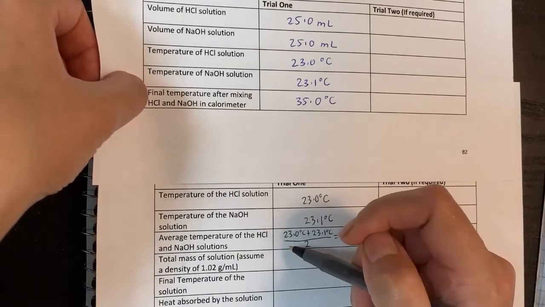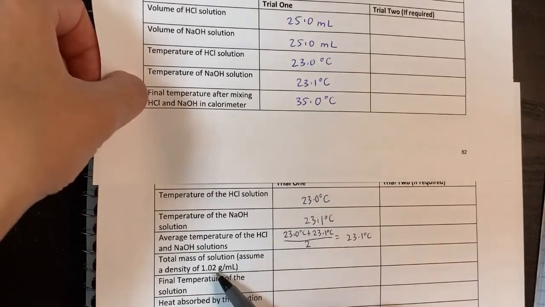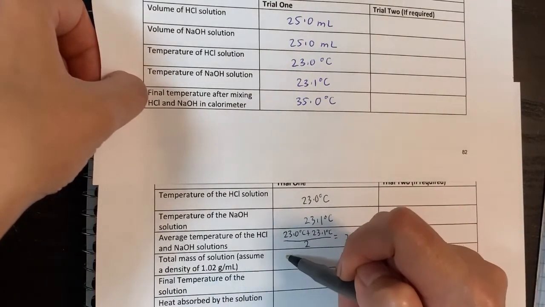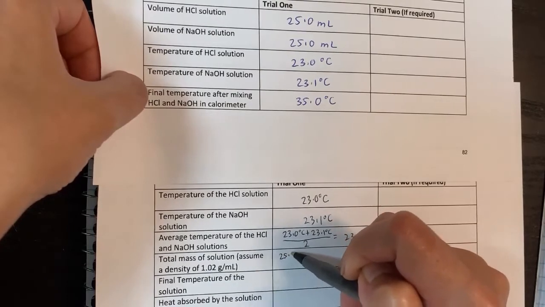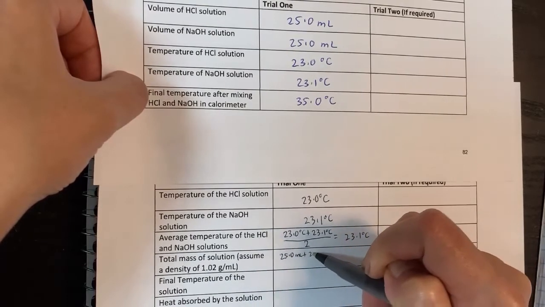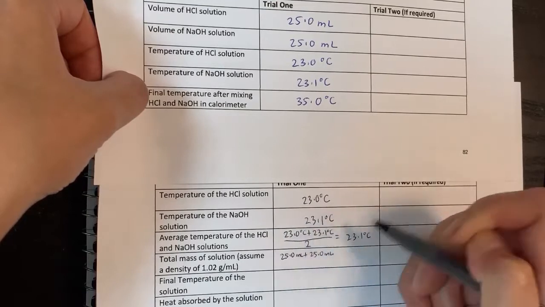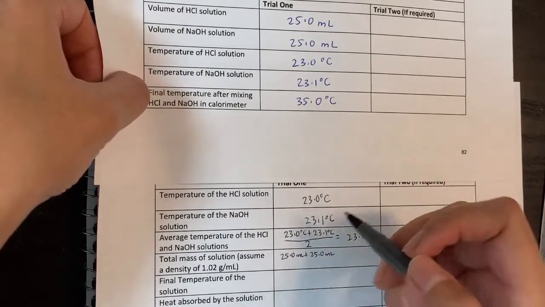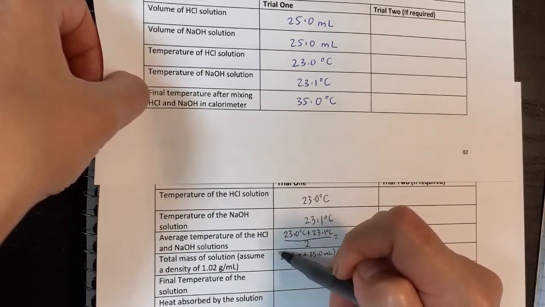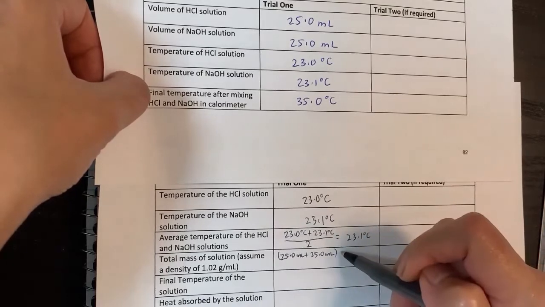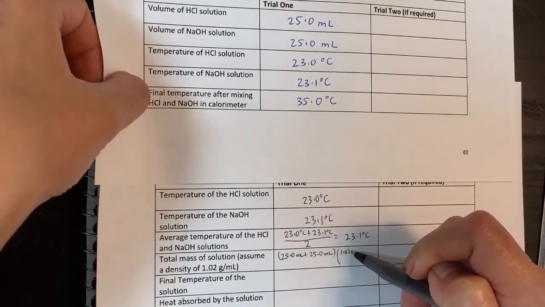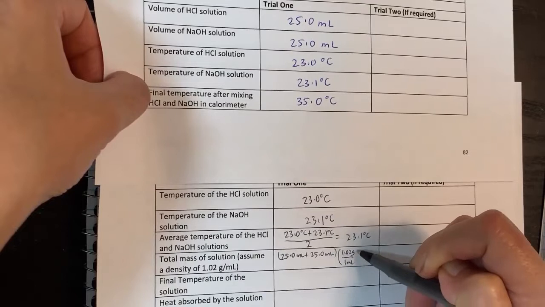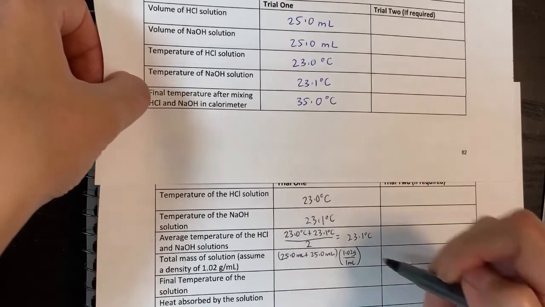So what you do is once you take the volume here, so basically 25.0 mL plus 25.0 mL for me, and you add that up, and then that's the volume, okay? And then you use the density of 1.02 grams in 1 mL, and then you can get the answer.